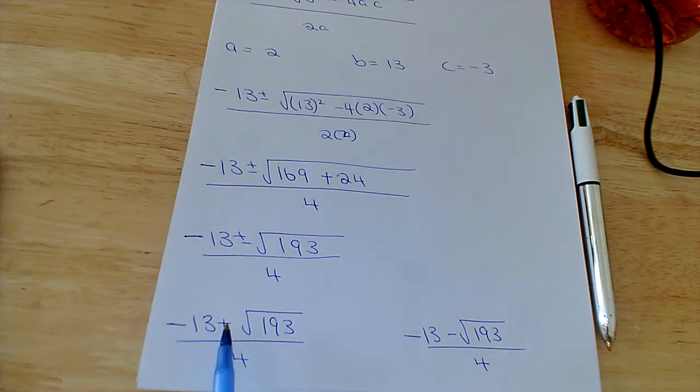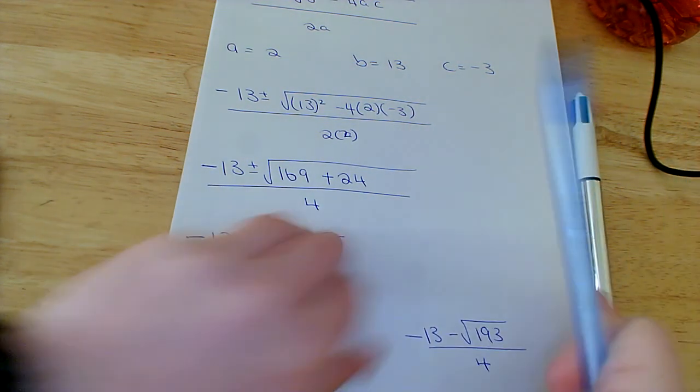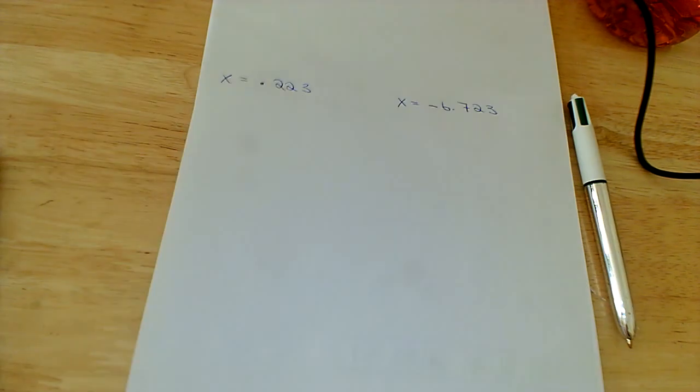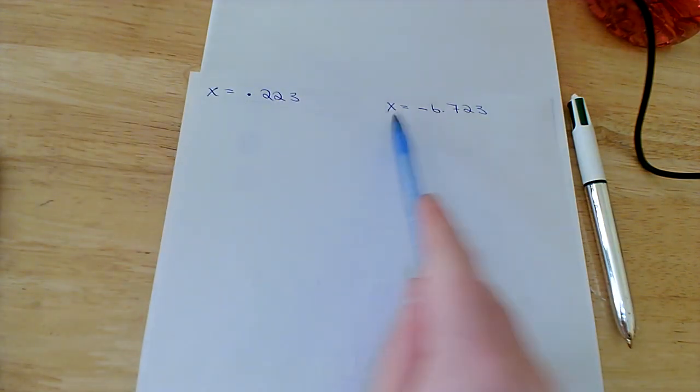So I get minus 13 plus the square root of 193 over 4, and minus 13 minus the square root of 193 over 4. And then I put that straight into my calculator and I get my answer to 3 decimal places: x is equal to 0.223 and x is equal to minus 6.723. And that's the first two questions done.